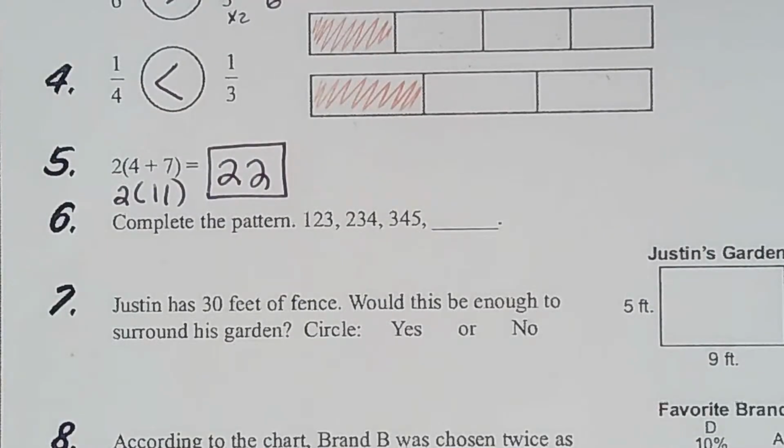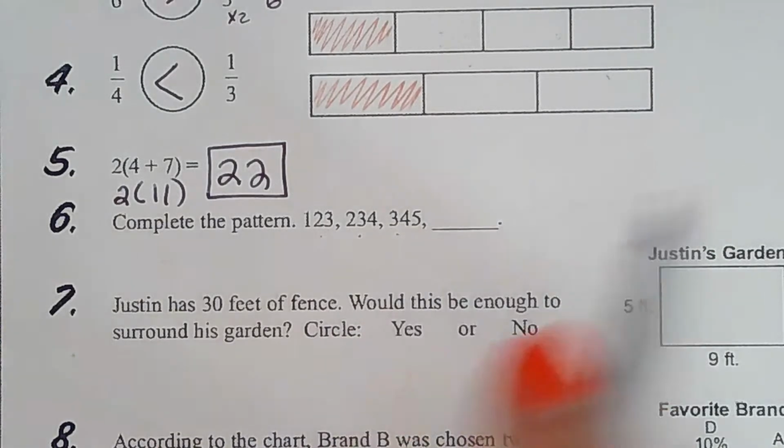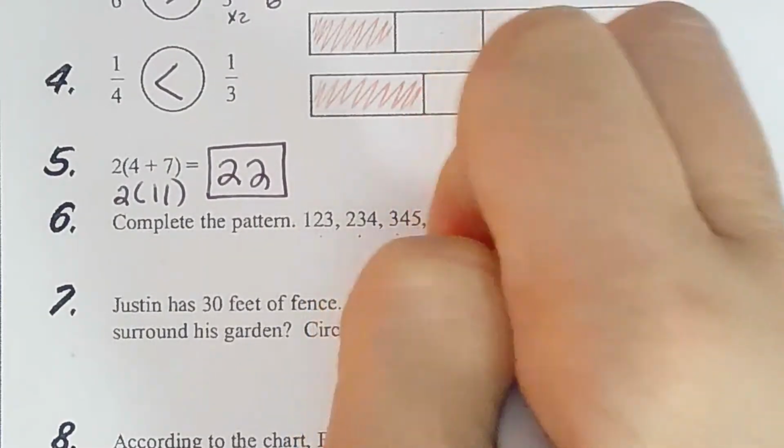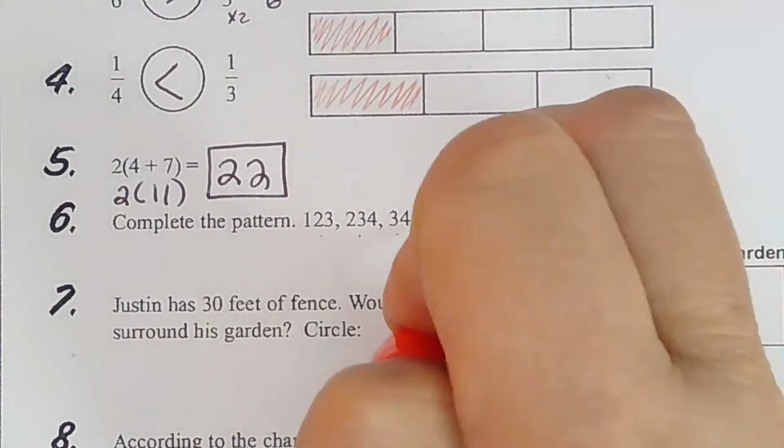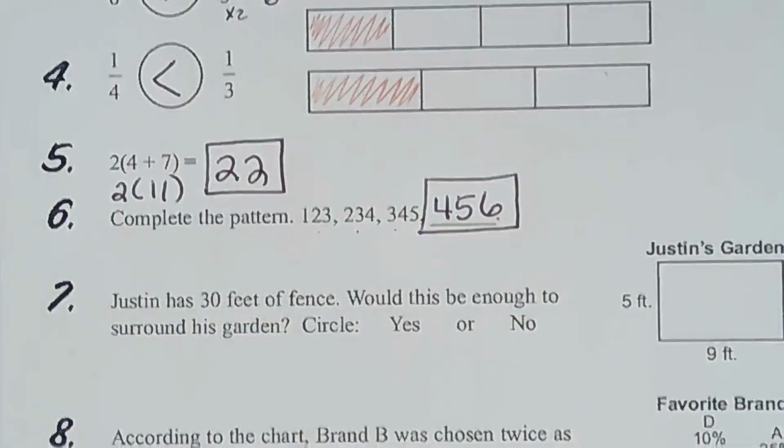Number 6, complete the pattern. 123, 234, 345. So I can see that my numbers are getting bigger, but I notice also the specific digits. 1, 2, 3. This one's 2, 3, 4. This one's 3, 4, 5. So this one should be 4, 5, 6. So that pattern was a little bit different than we normally see. Okay. Hopefully you found it.